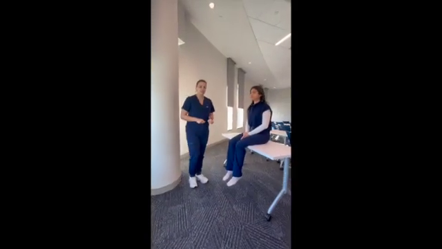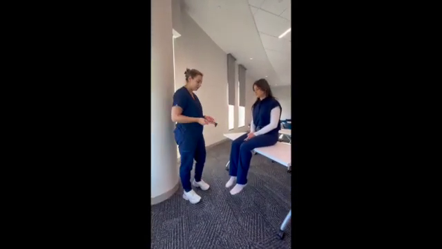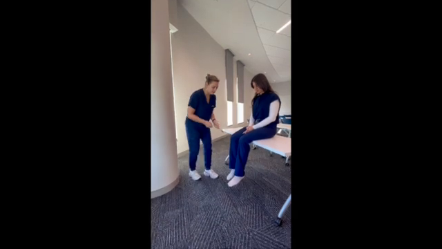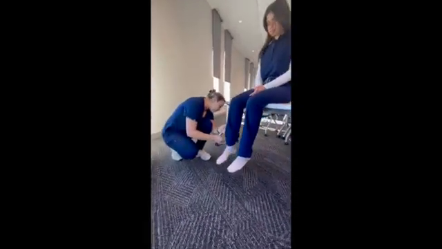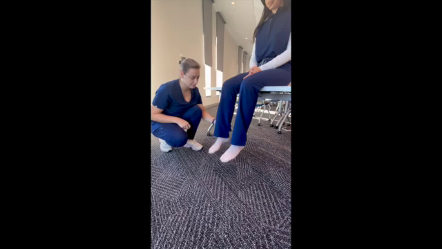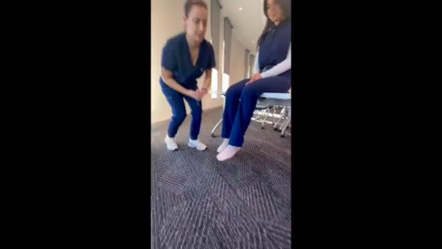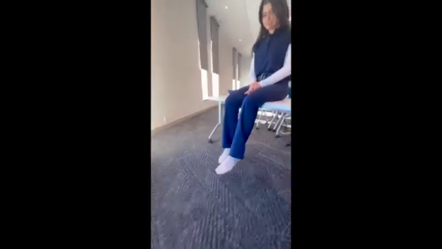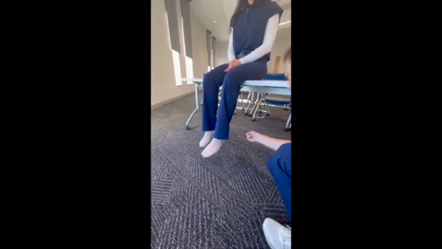So I'll continue testing the reflexes by testing his Achilles tendon on both sides. So I'm just going to strike right against his Achilles. It's the right side and now on the left. Okay, and the left side.